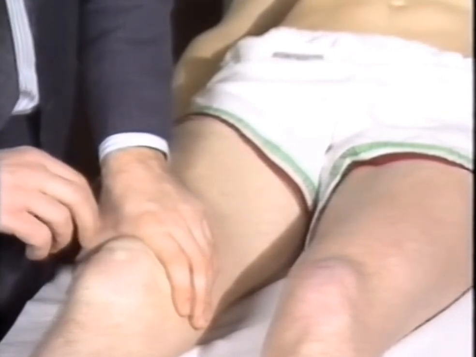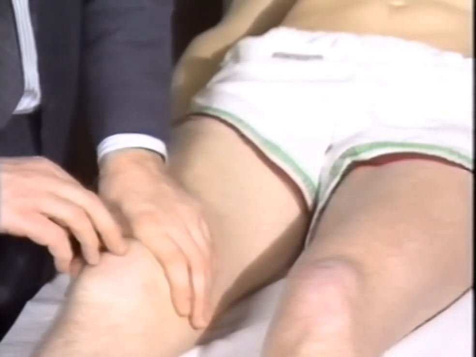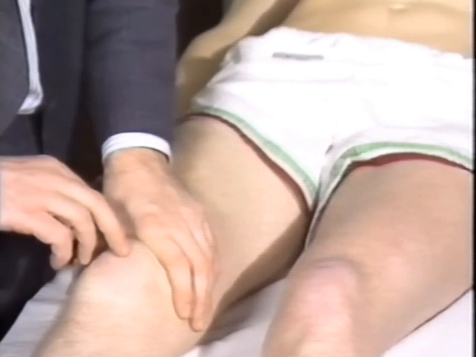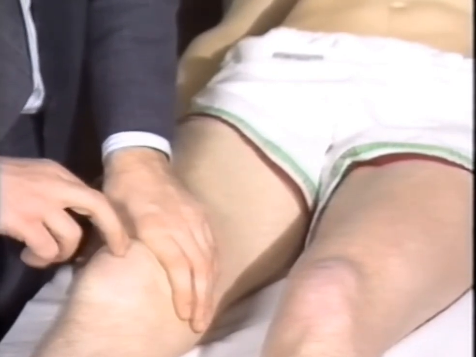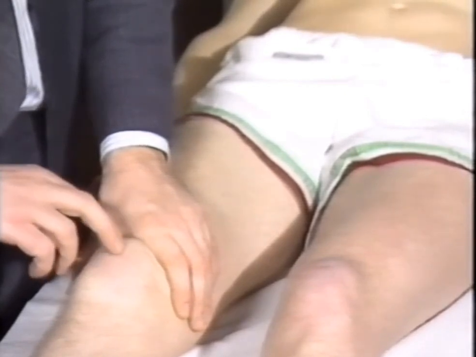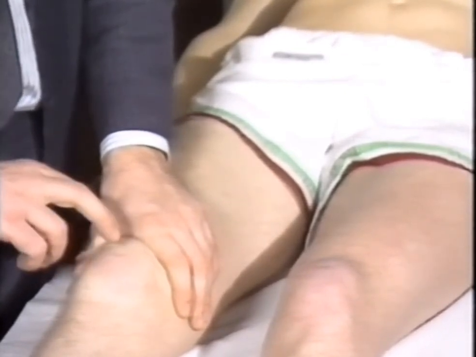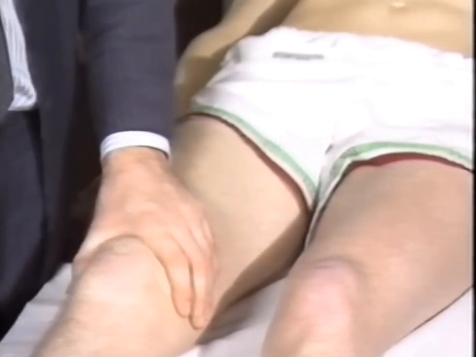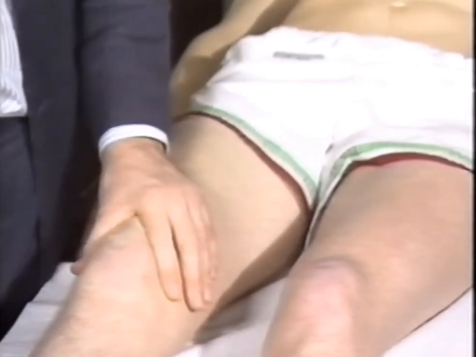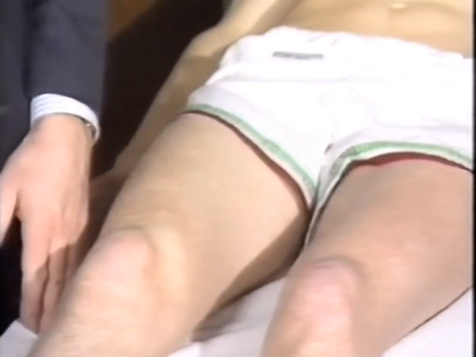In the normal situation, one does not get the feeling of the kneecap hitting the femoral condyles. If, however, there is fluid between the patella and the femoral condyles, when one taps on the kneecap, one will feel the kneecap move and then hit the femoral condyles. If this is the situation, we call it a positive patellar tap.